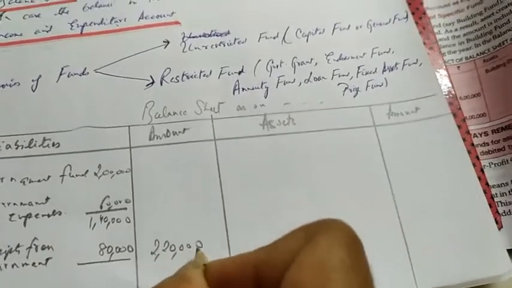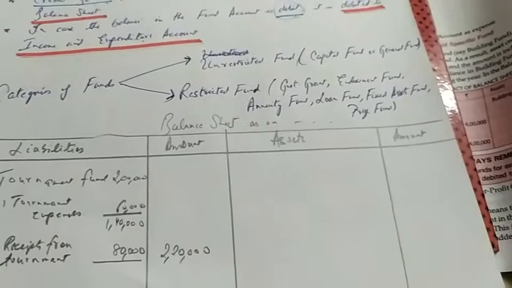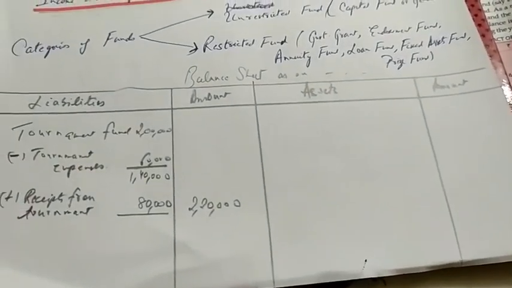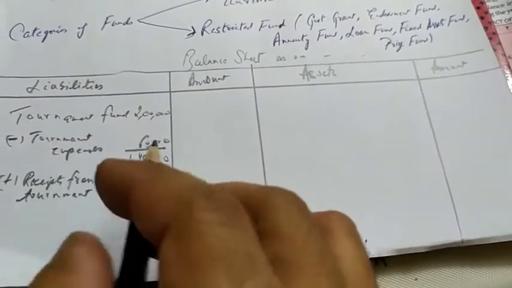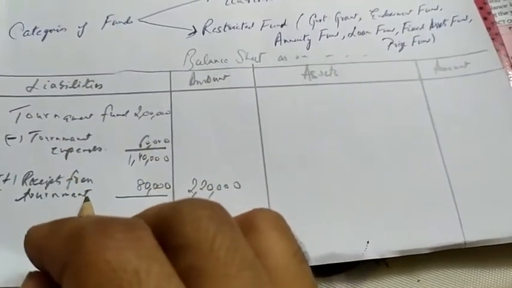So this amount will be shown in the balance sheet for this case, where a specific fund, that is the tournament fund, was created, and it had certain expenses and some receipts from the tournament.